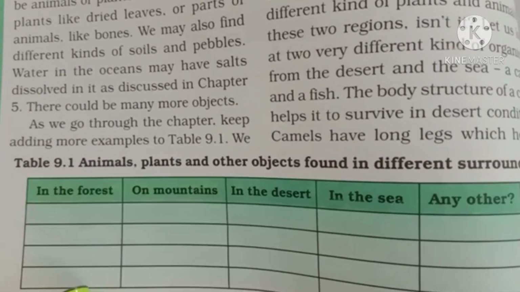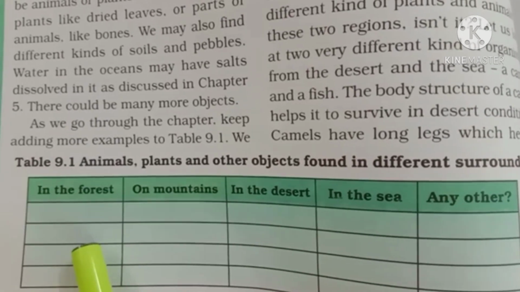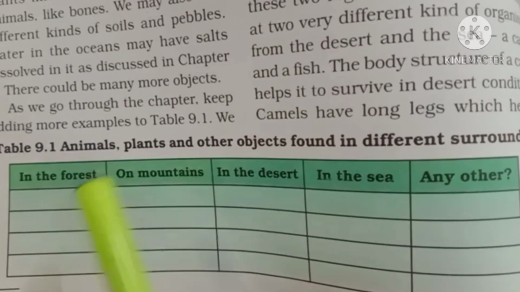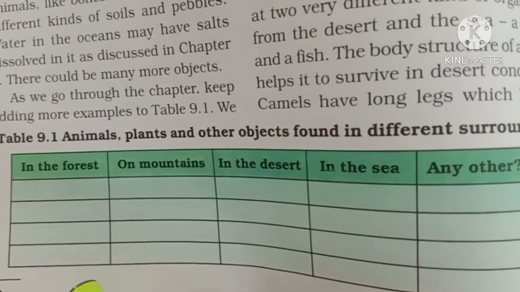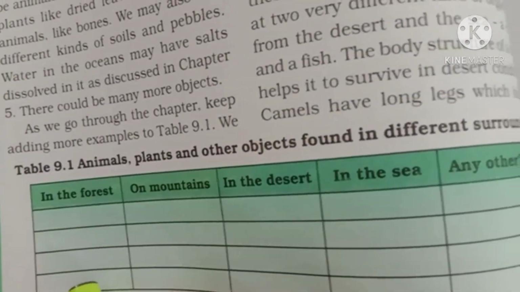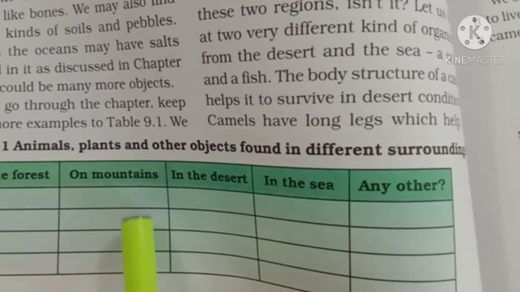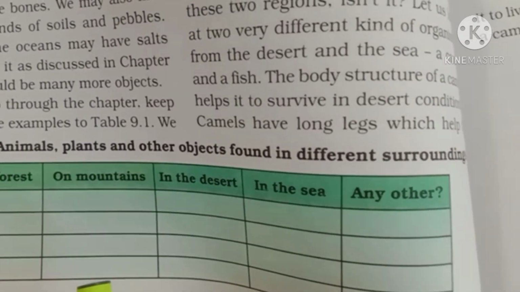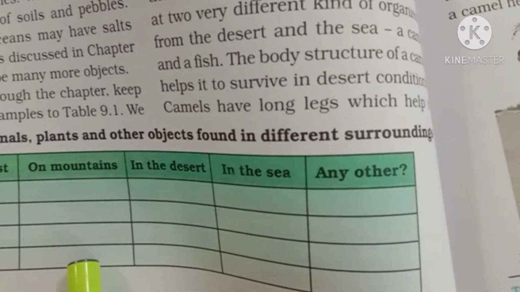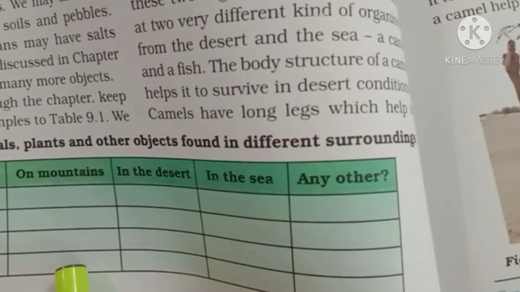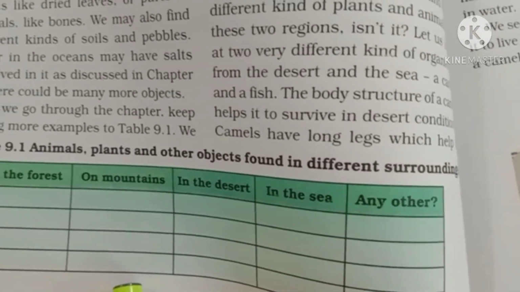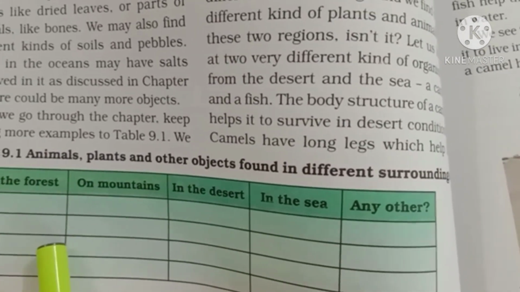For example, in the forest you have tall trees, you have grass, and what type of animals did you find? There are lion and tiger. Okay, so this is what you found in the forest region. In the mountainous region you have mountains, rocks, you can write conical shaped trees, furry animals, you can have yak, polar bear. So this is what you can write down in table number 9.1.